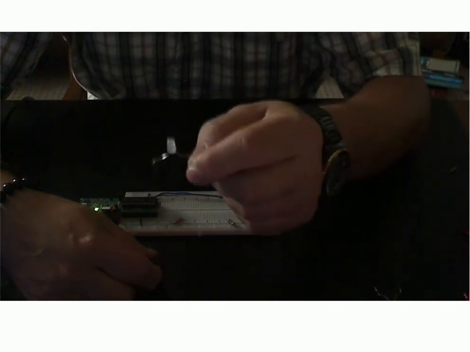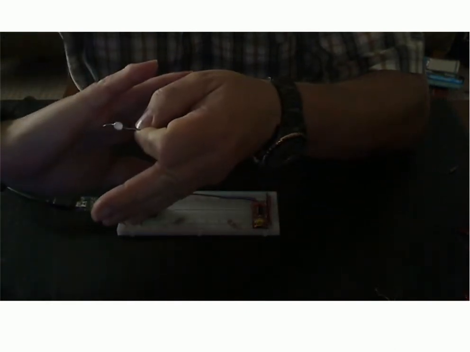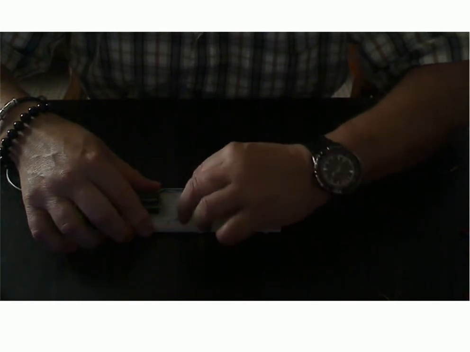Here's a different sort of LED. It looks whitish, but the reason it looks whitish is that it actually has two LEDs inside it, a green LED and a red LED. They're connected in parallel to one another, so that when I plug this in, make sure I get all the power going, I connected to the wrong hole here.